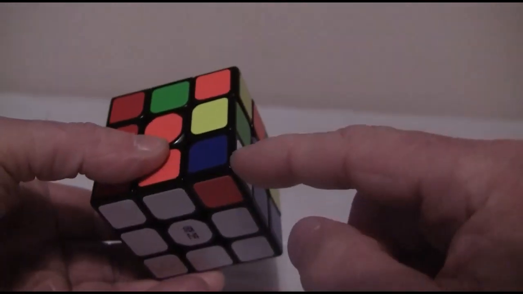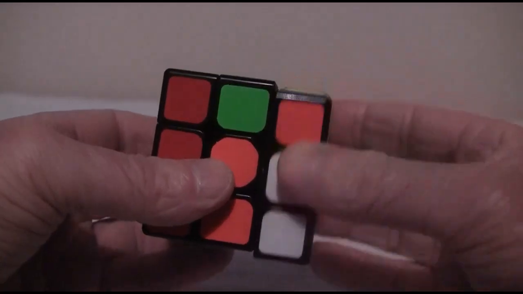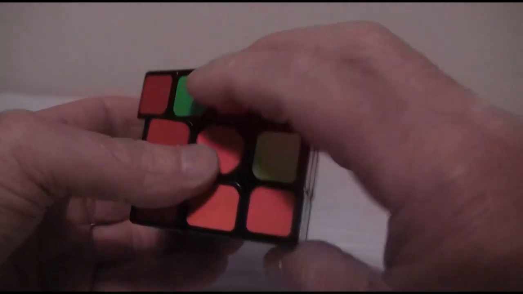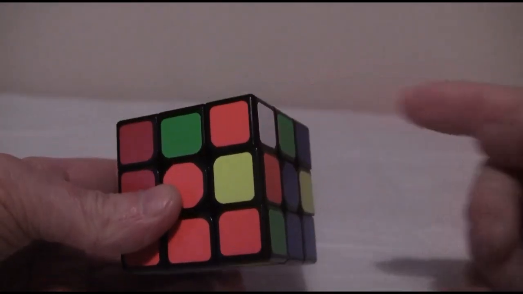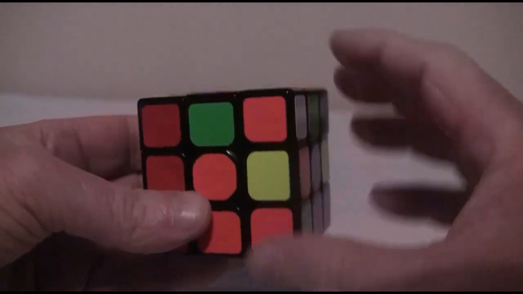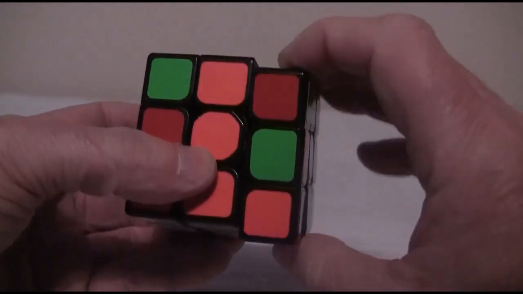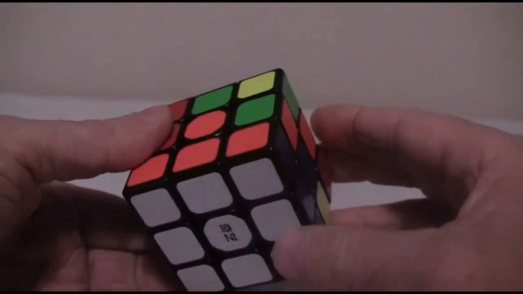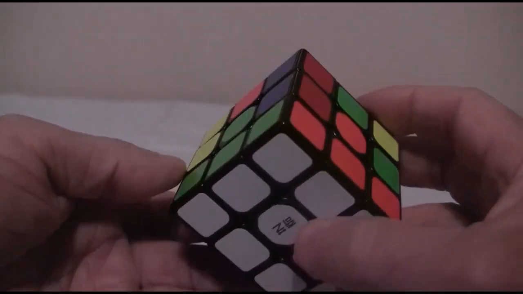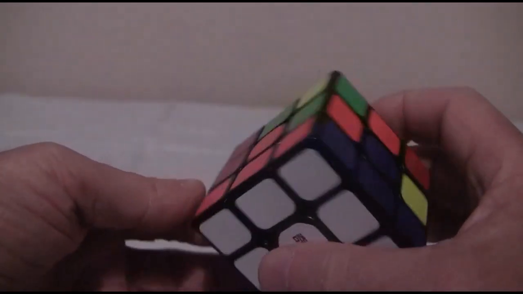We've dropped it down here, but it's in the wrong orientation, so move it back up again, right algorithm. We now have it up here. The white is on the right hand side, so this time it should work. 1, 2, 3, 4. It's dropped down here. It's in the right orientation, so now we have the bottom layer solved.